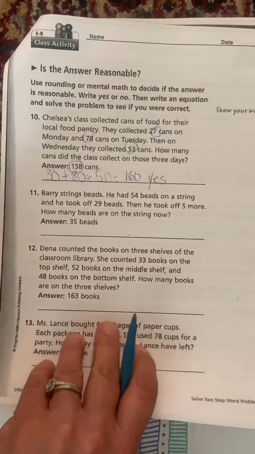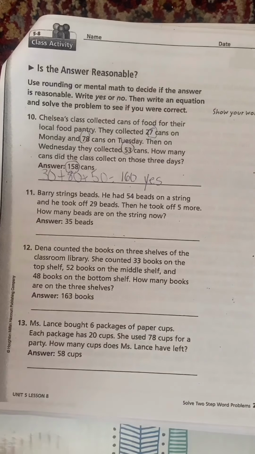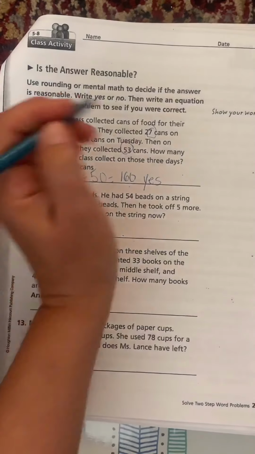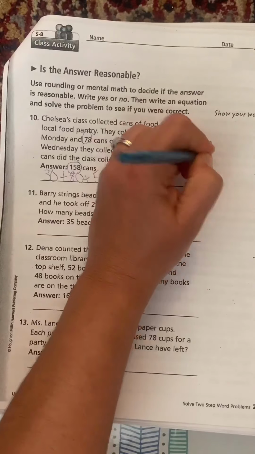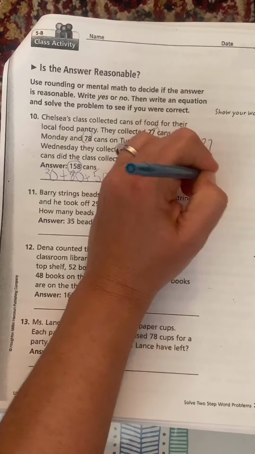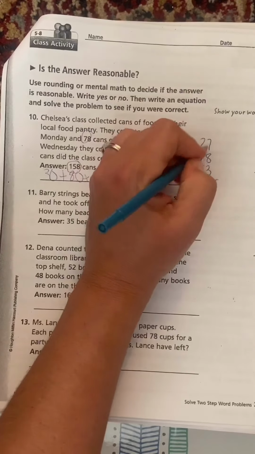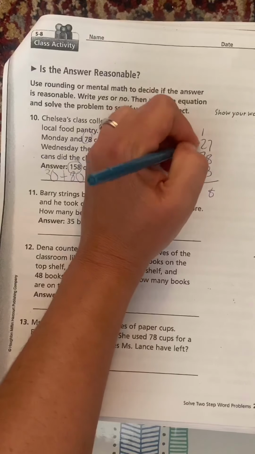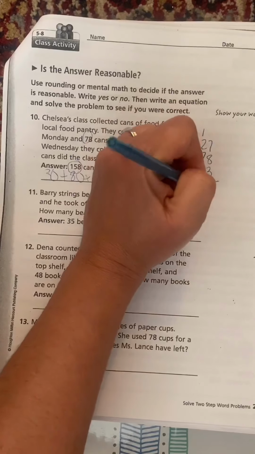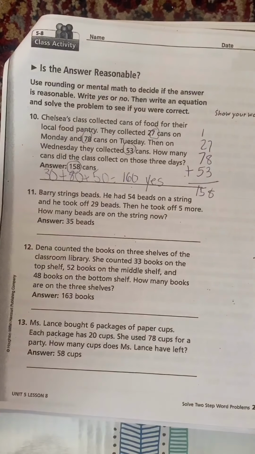Okay? And now we can actually solve it to see if it is correct. Solve it right over here. 27, 78, 53, add them up. That's 18, right? Carry the 1, that's 9, 10, 15, 158. Yep, that's correct.